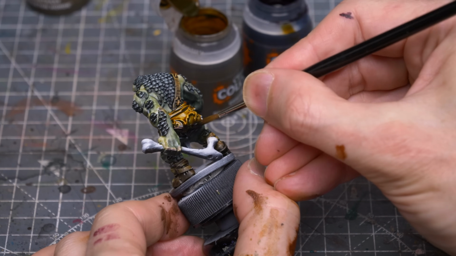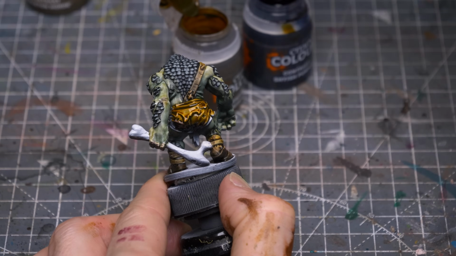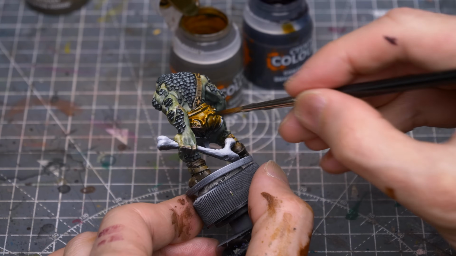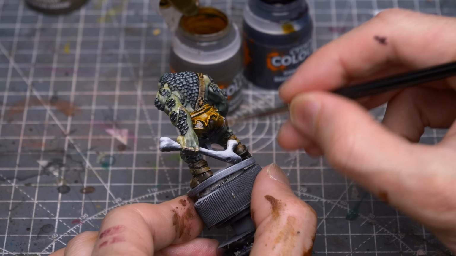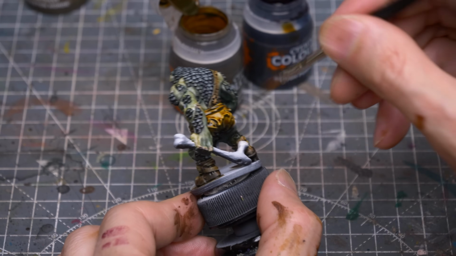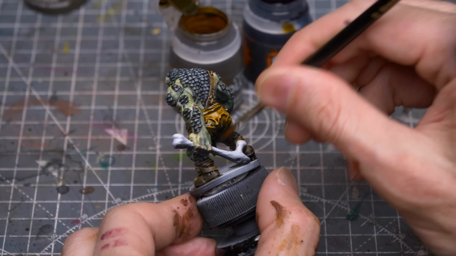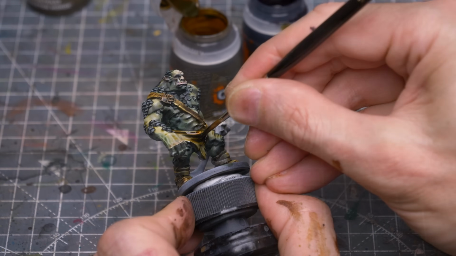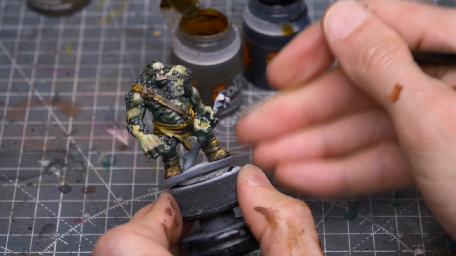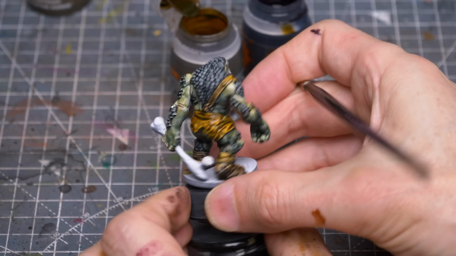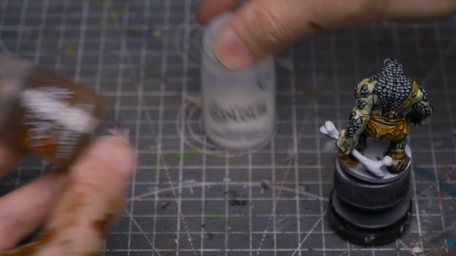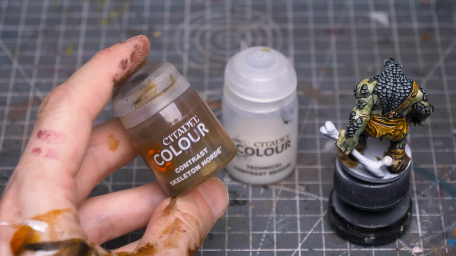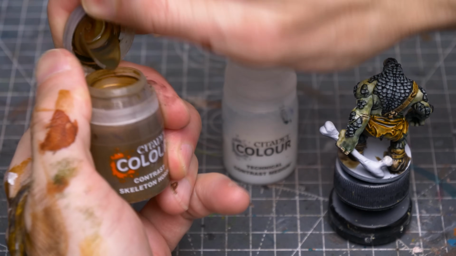Here I'm using some Shyish Purple to darken the shadows. For the bone club, I'm using Skeleton Horde, which I'm going to thin with some medium on the model as necessary to lighten the tone.